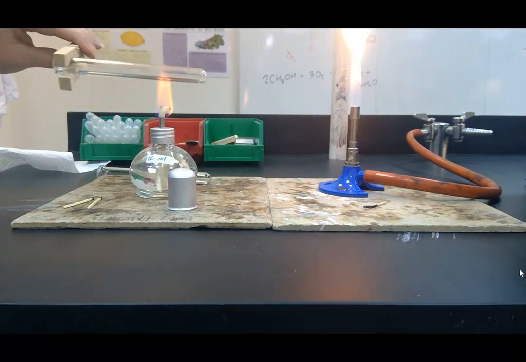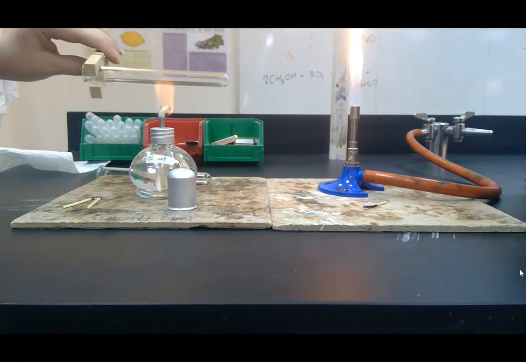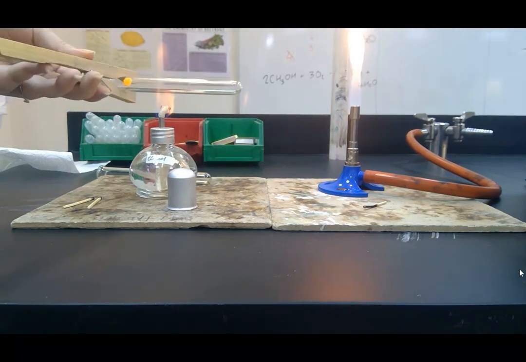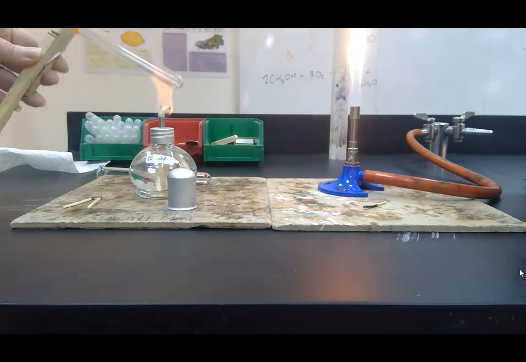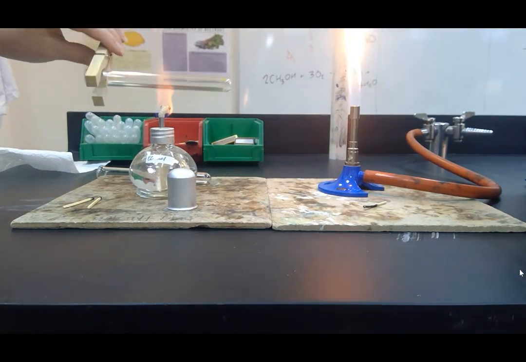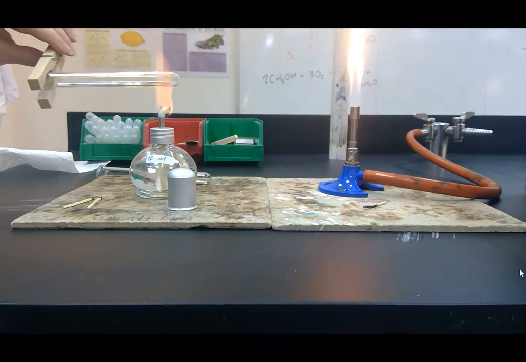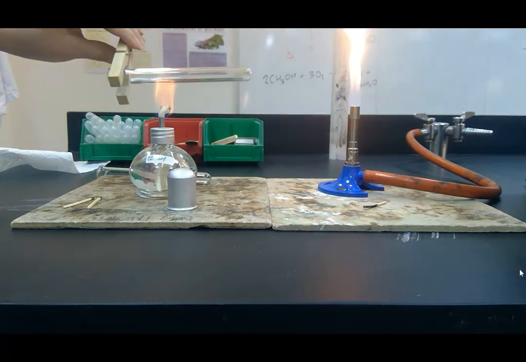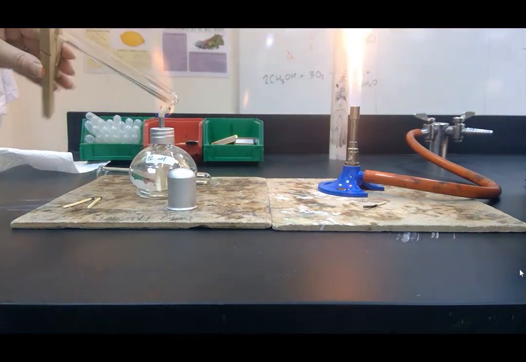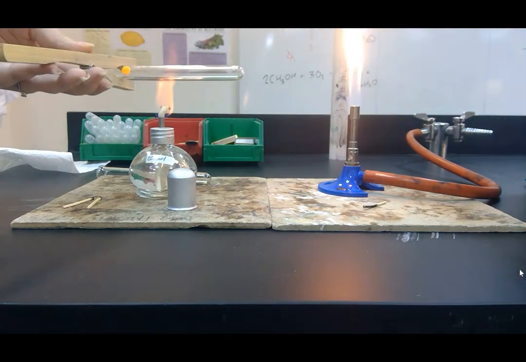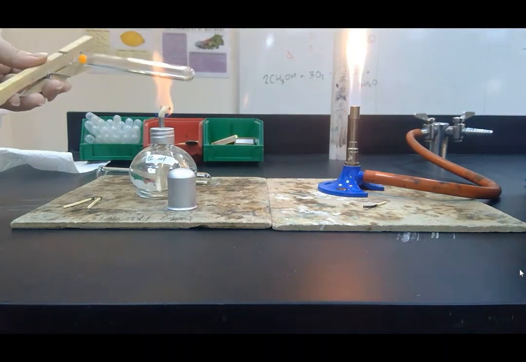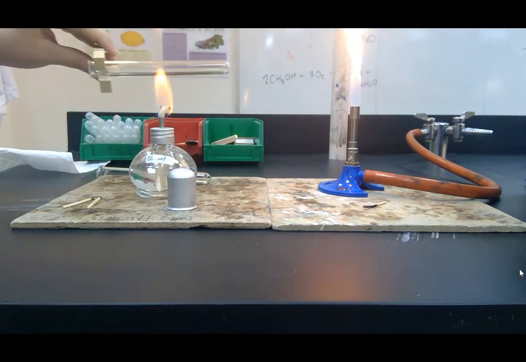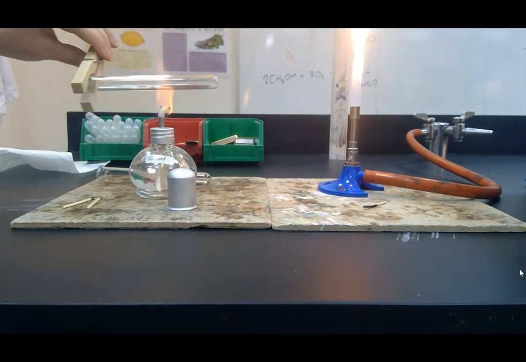I'm just going to leave this in a minute more to make it as fair a test as possible, because I left the test tube in the Bunsen burner a long time. But what we should see is that no carbon is produced in the case of the alcohol, because complete combustion is happening. So our products here are carbon dioxide and water, not soot or carbon.